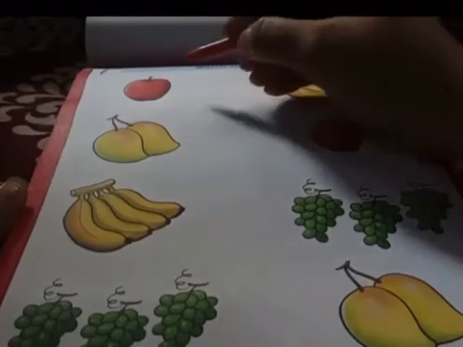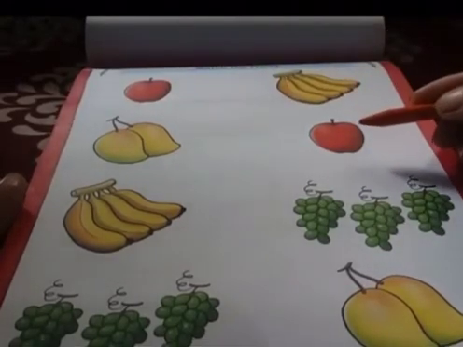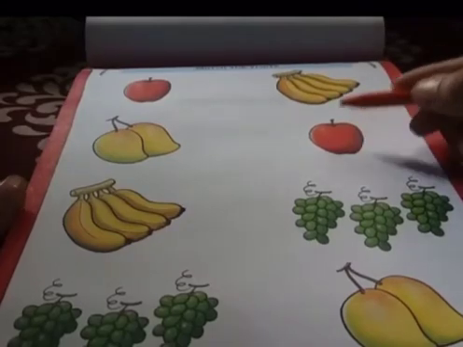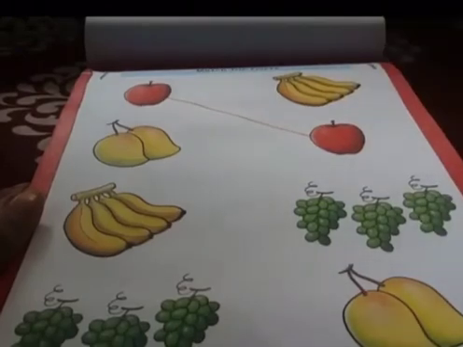So this is an apple. Where is apple? Where is apple? Where? Very good. Match it. Okay. Next.